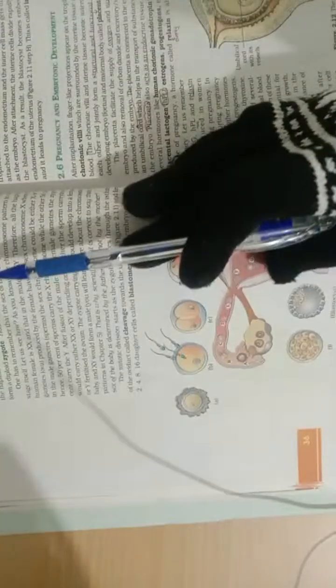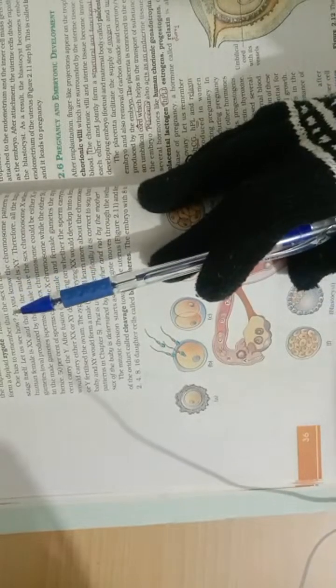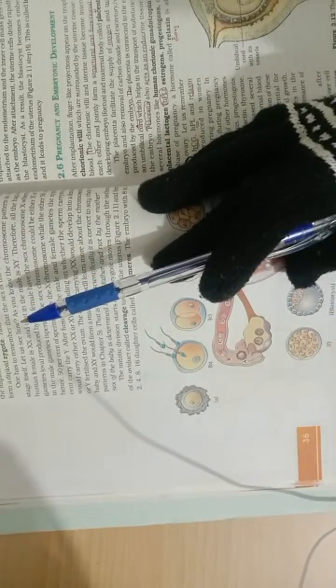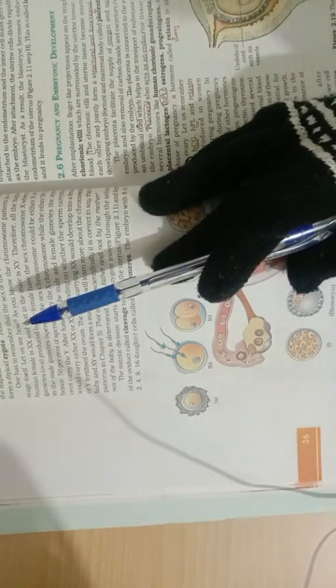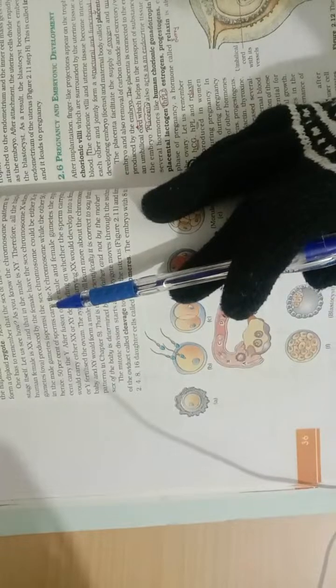This induces the completion of the meiotic division of the secondary oocyte. The second meiotic division is also unequal and results in the formation of a second polar body and a haploid ovum. Soon, the haploid nucleus of the sperm and that of the ovum fuse together to form a zygote.